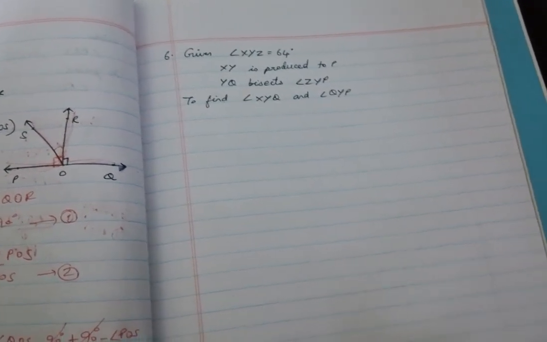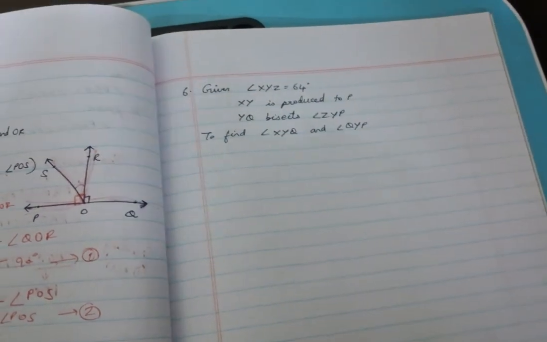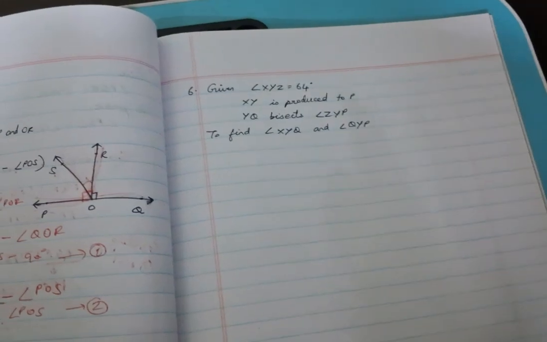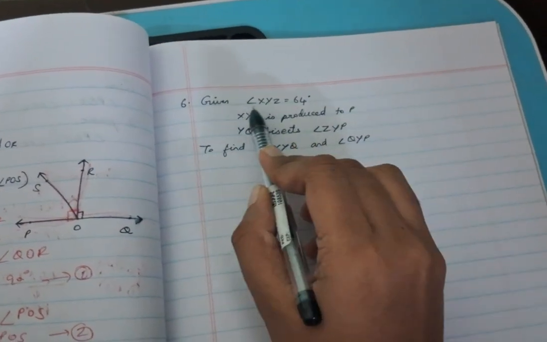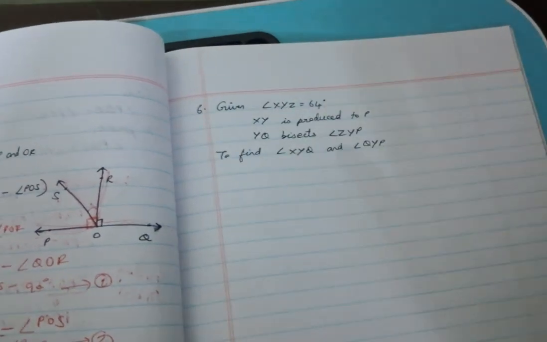Today we are going to see exercise 6.1, question number 6. In question number 6, they have not given any figure. We have to draw the diagram ourselves. In the given data, angle XYZ is equal to 64 degrees. Let us keep that aside.